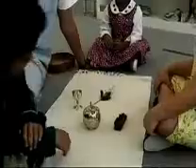Many different objects can be used for sound games. There are also sound games based on the middle sound, the ending sound, or words that have all the same sound.